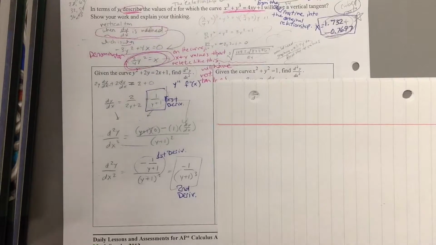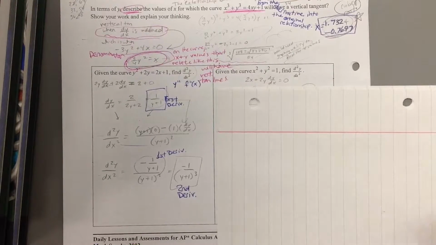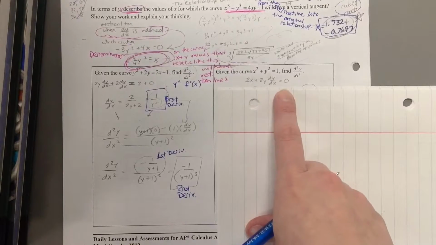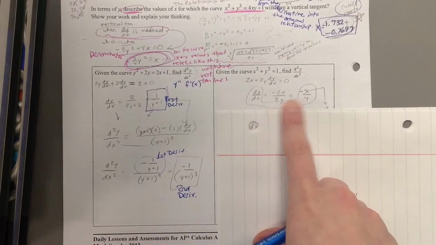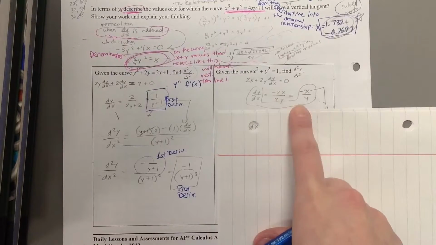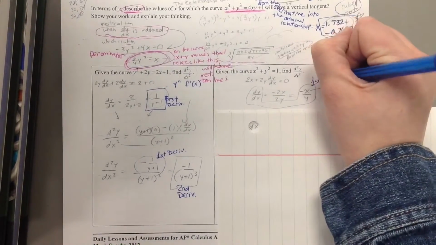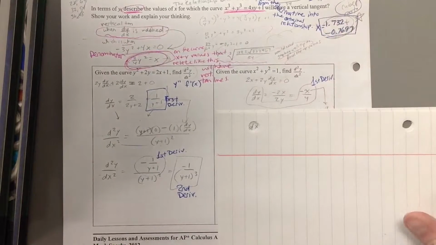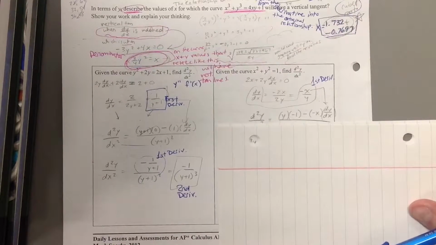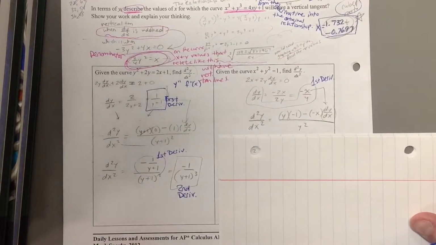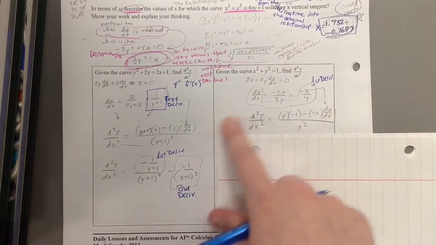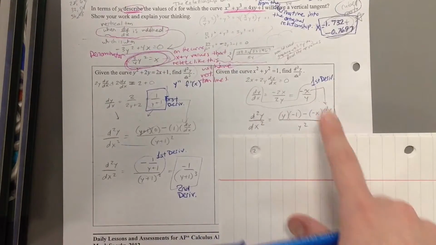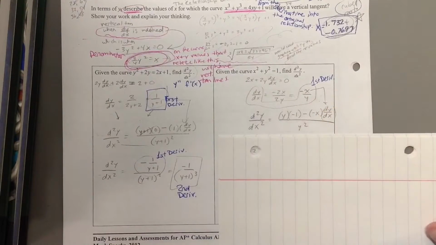And now let's look at the answers. So here we go. I'm differentiating, not that bad. I solve it for dy/dx, and I simplified it a good bit. That's my first derivative. And then we find the second derivative. My second derivative is going to involve the quotient rule again. Again, I have my first derivative within my second derivative, and I don't like that, so I make this substitution.